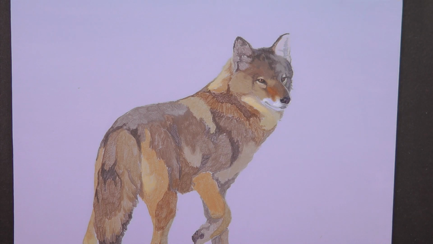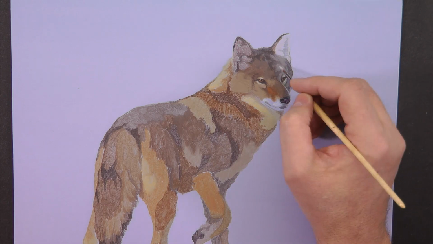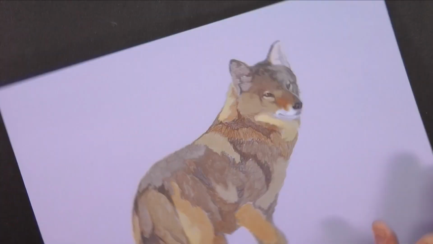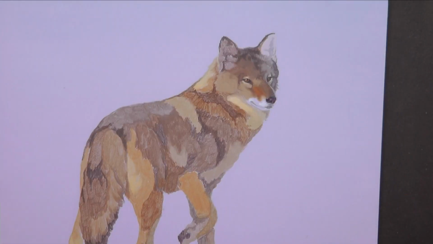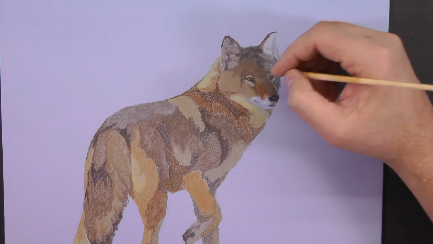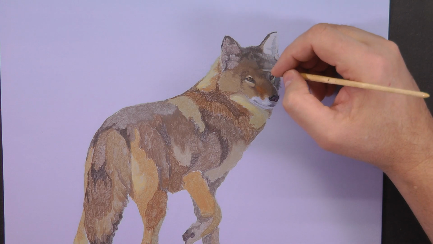So I'll always start with them, and I'll make sure that they're nice and powerful, they're lively, and they're breathing life into the animal before I go on. So I suggest that you guys start with your eyes whenever you're painting an animal too, and just make sure there's all kinds of life in those eyes.